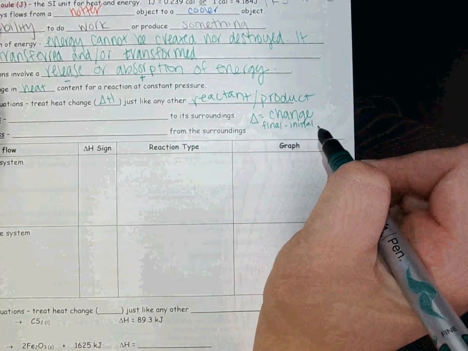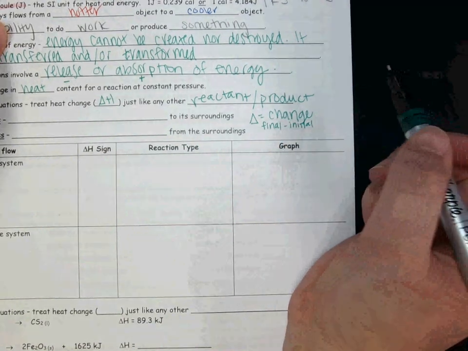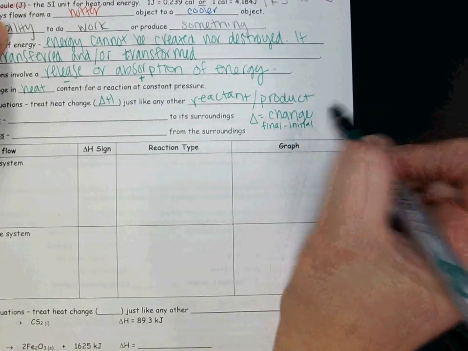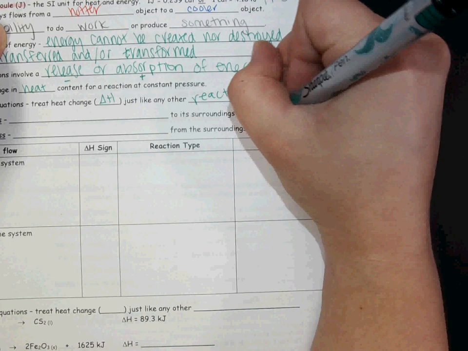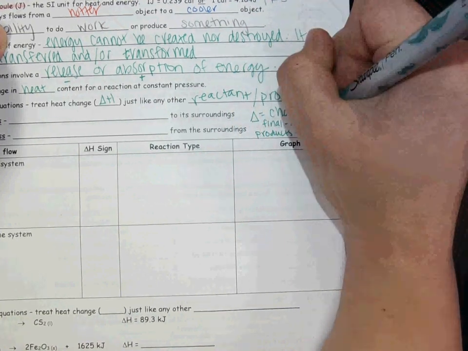And in terms of a chemical reaction, your final value is going to come from your products, and your initial value is going to come from your reactants. So really we can look at this as that, products minus reactants.